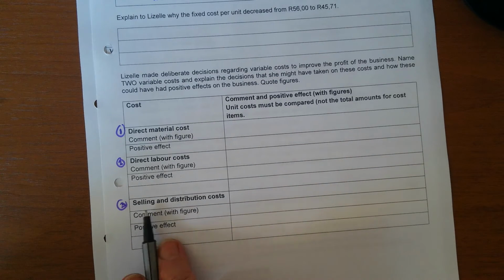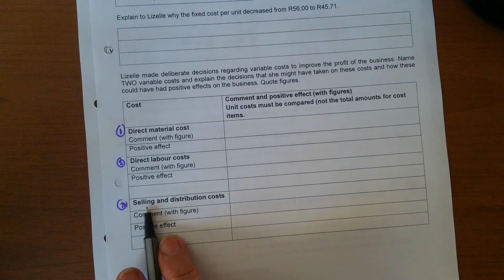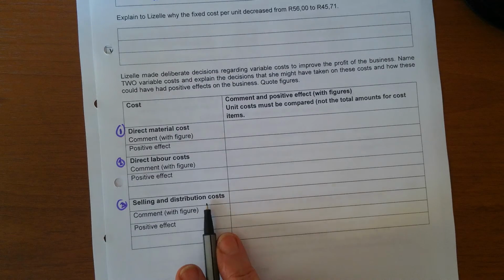So sales cost is the commission that you pay to the agents that go to the different businesses to sell your products to them so that they can sell it on behalf of you. So the more goods they sell, the more commission they will get. Distribution cost is to get the goods from your premises to the businesses where these goods will be sold.